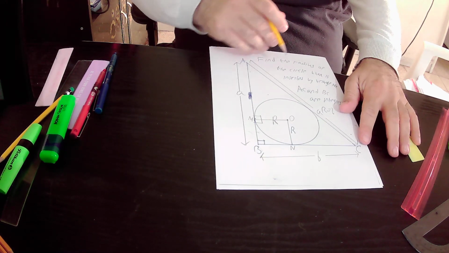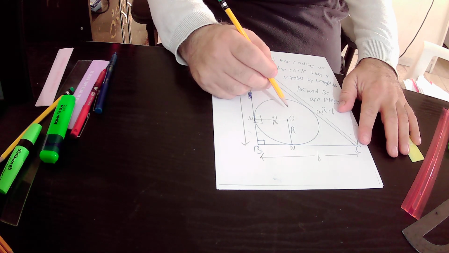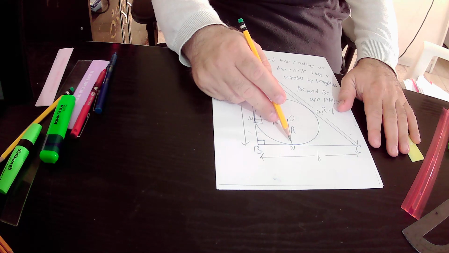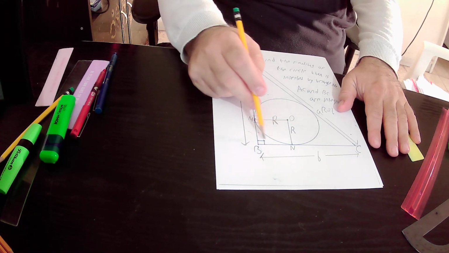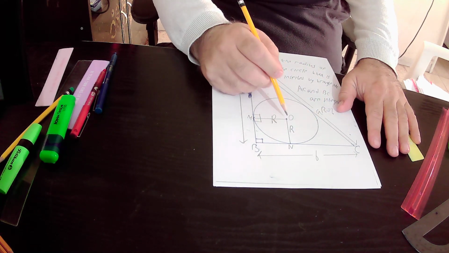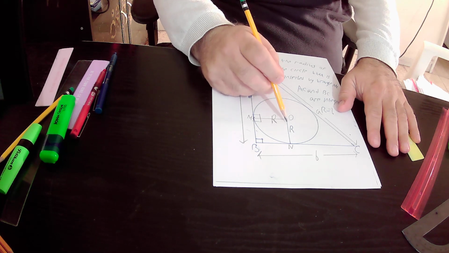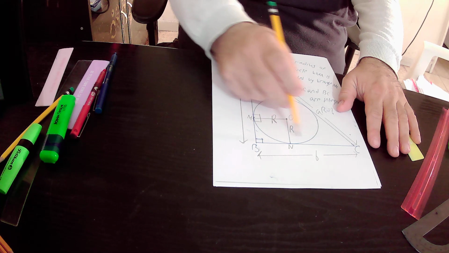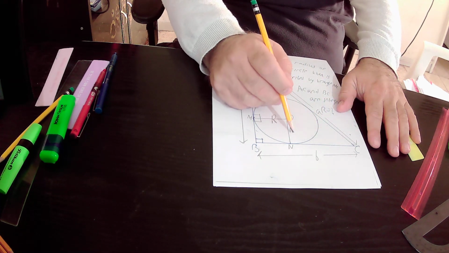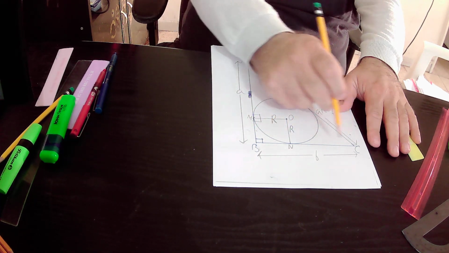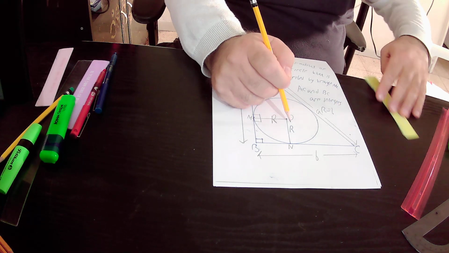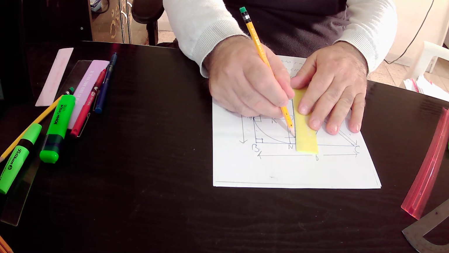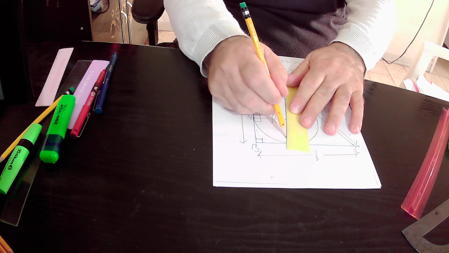Likewise, here we have the radius ON drawn to point N, the point of tangency of tangent BC with this circle. Whenever you have a radius drawn to the point of tangency, then according to rule number 1, tangent BC will be perpendicular to the radius NO. So if BC is perpendicular to NO, this angle equals 90 degrees, and this angle will also equal 90 degrees.